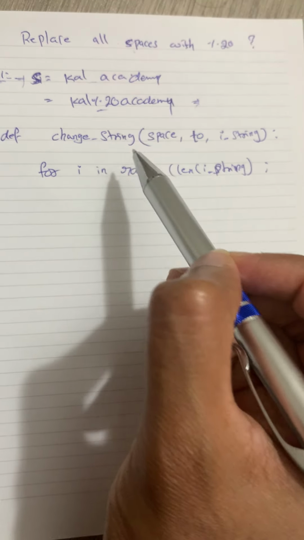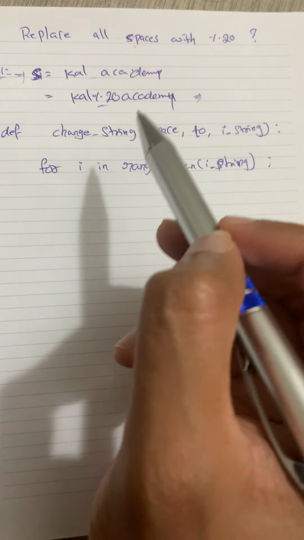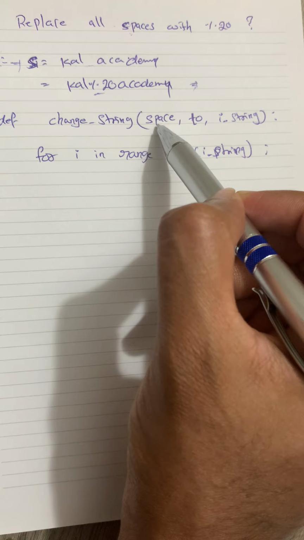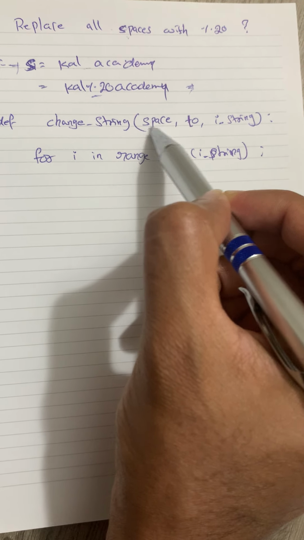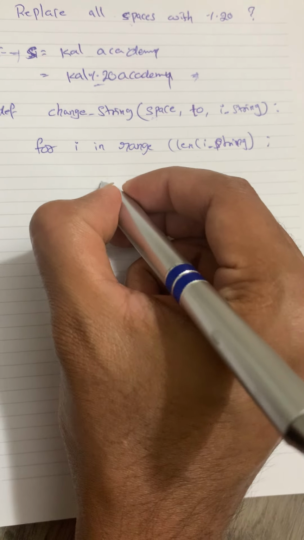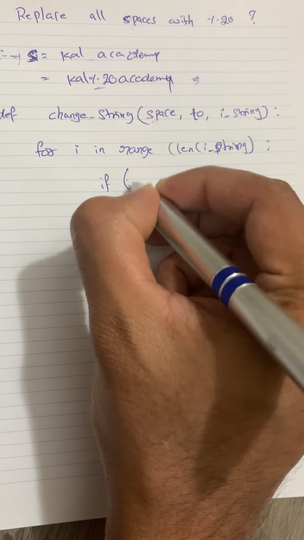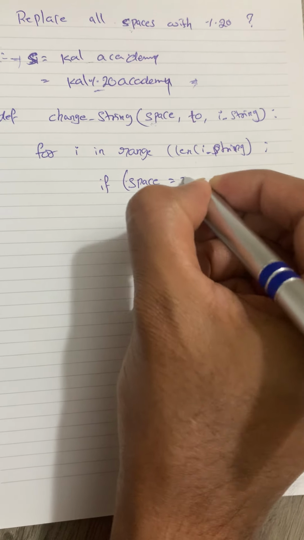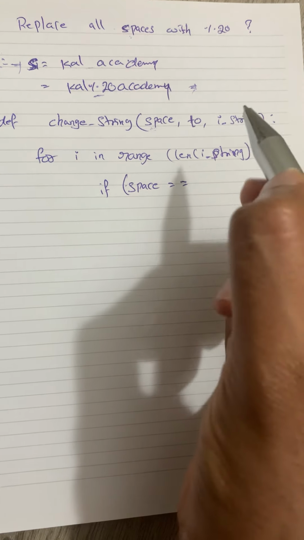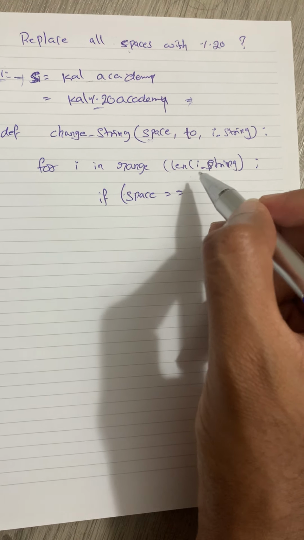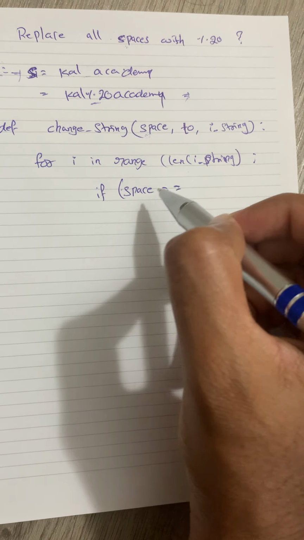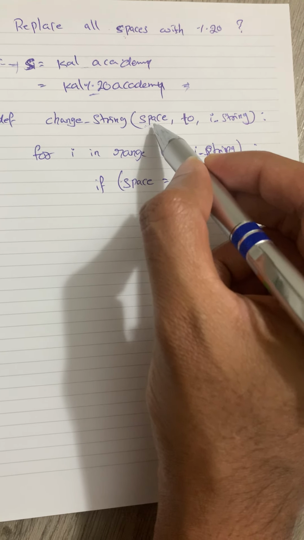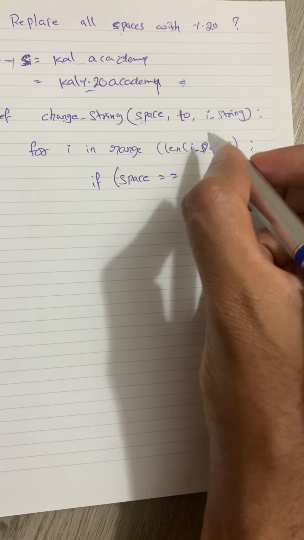While traversing through the list, I will make sure that if I'm seeing the space, if space equal to, I need to check the length here to see if it is matching, the space is equal to the one which I'm exactly looking for.